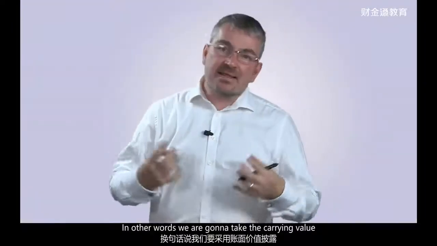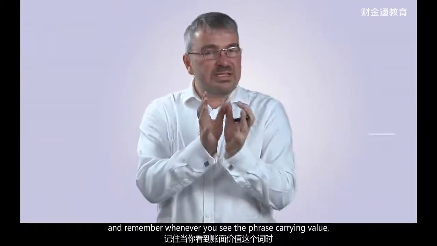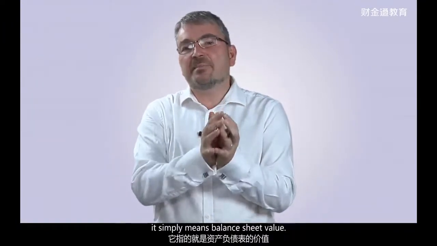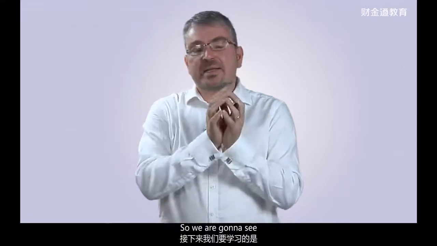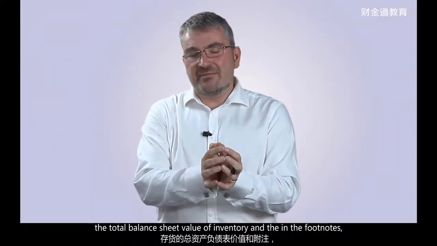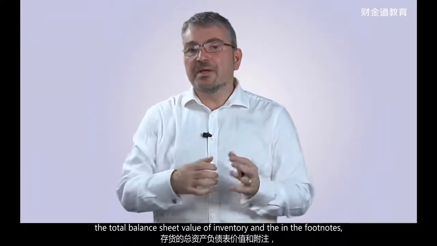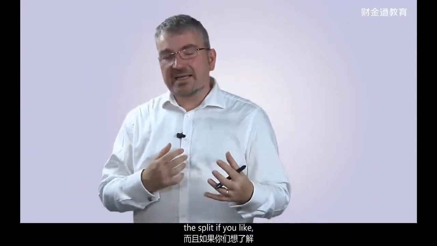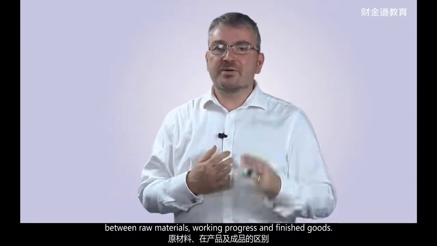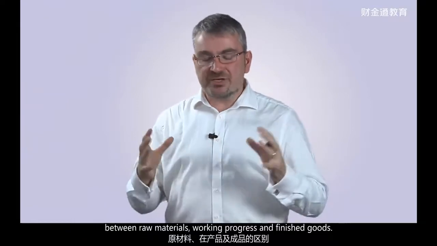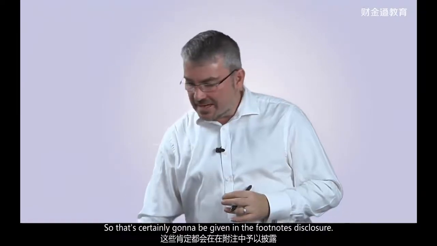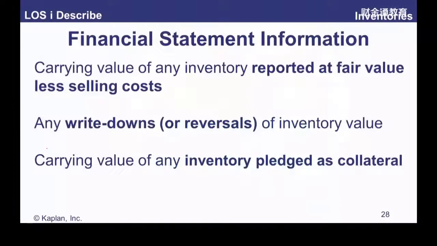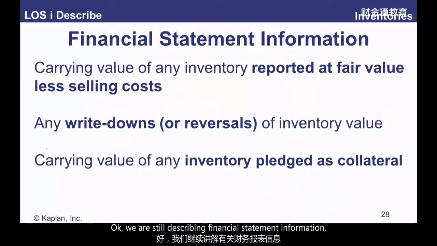In other words, we're going to take the carrying value, and remember, whenever you see the phrase carrying value, it simply means balance sheet value. So we're going to see the total balance sheet value of inventory, and then in the footnotes, we're going to see the disclosure, the split, if you like, between raw materials, work in progress, and finished goods. So that's certainly going to be given in the footnote disclosure. Okay, we're still describing our financial statement information. So carrying value of any inventory reported at fair value less selling cost.